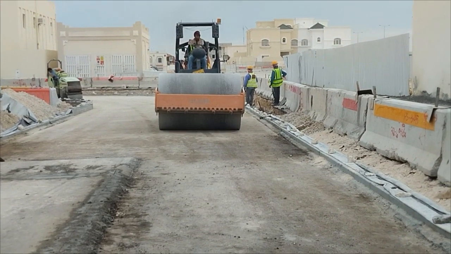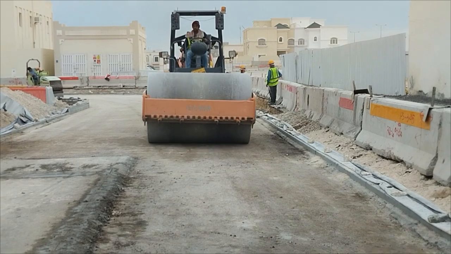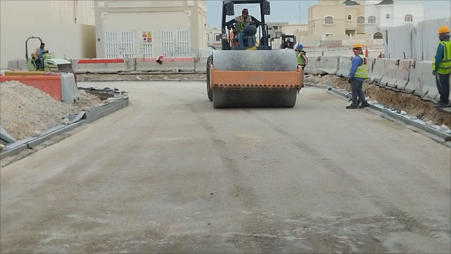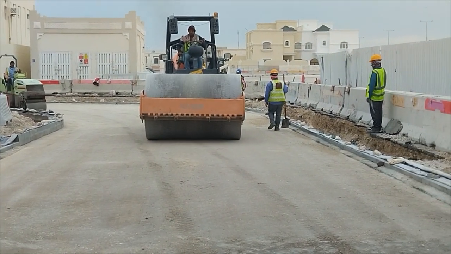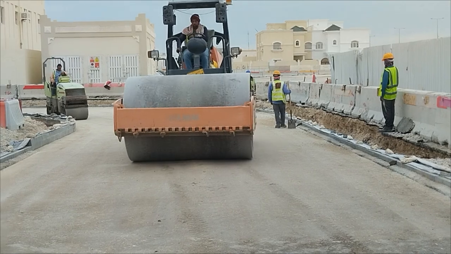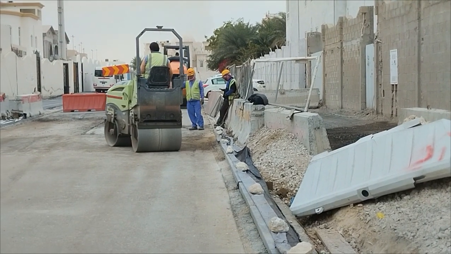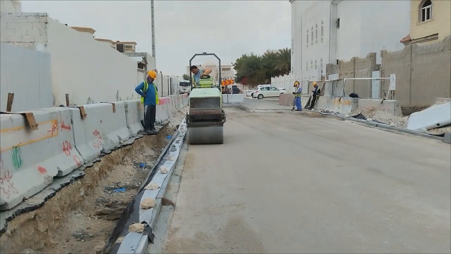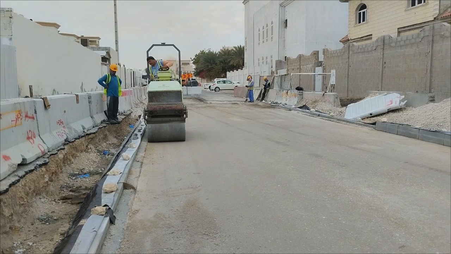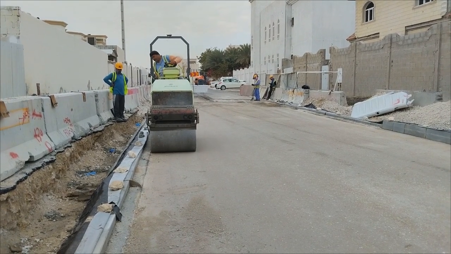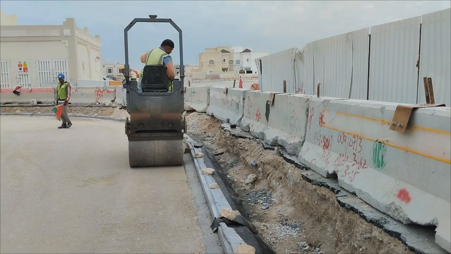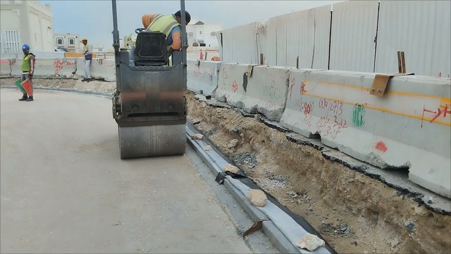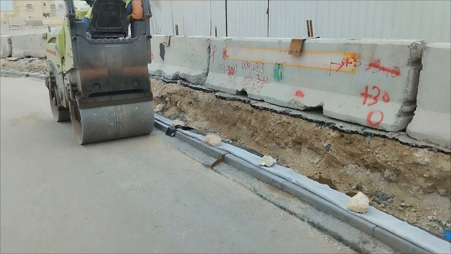The final compaction for the road base is ongoing now here. The roller weight should be from 8 to 12 tons. The small roller should be from 3 to 5 tons. Compaction near the curb stone is ongoing now here, and you will see the final product. It's in very good condition because this is a professional team, and they are doing a very good job.